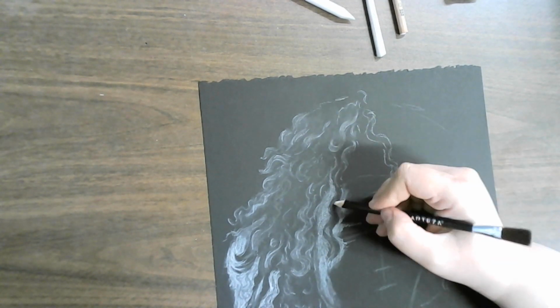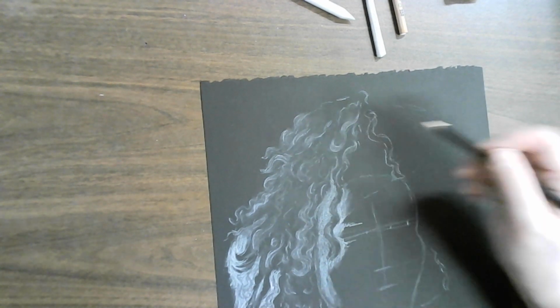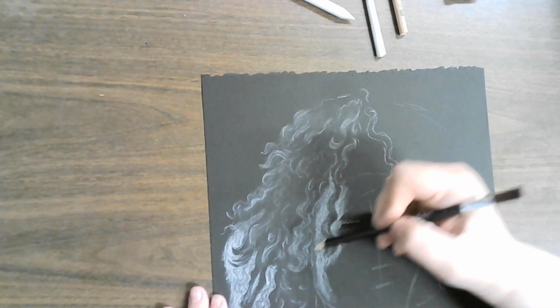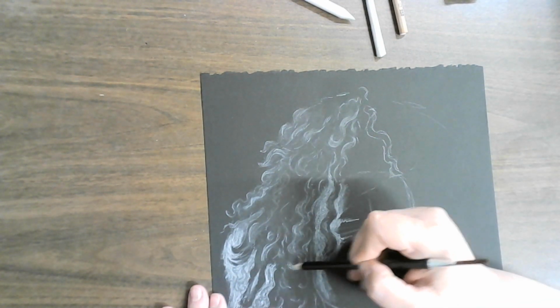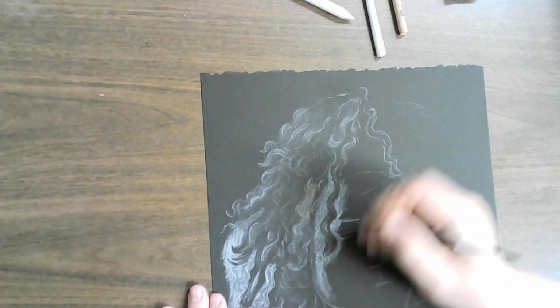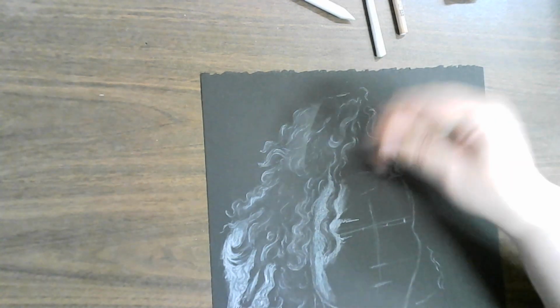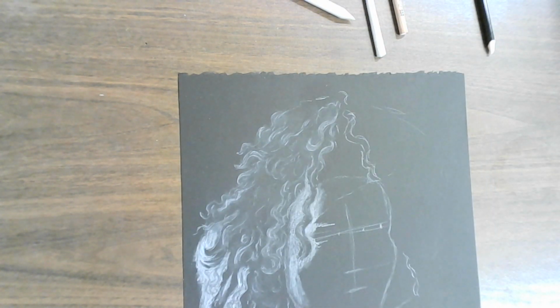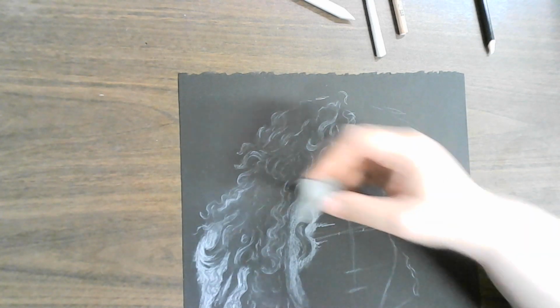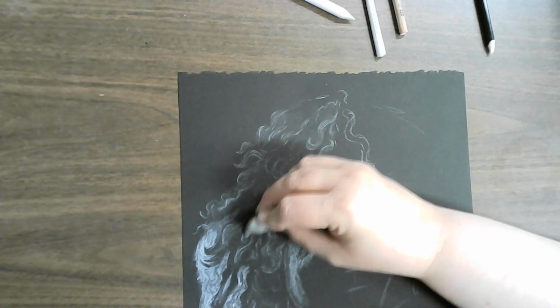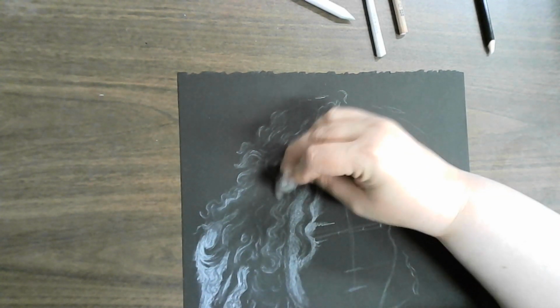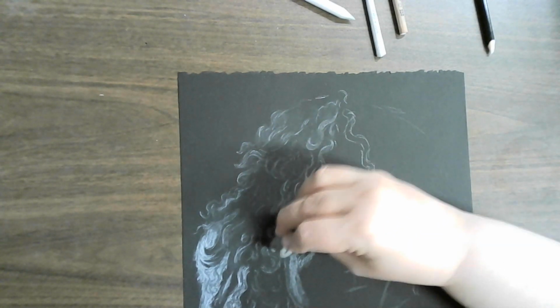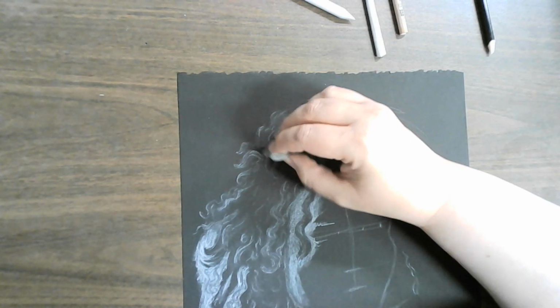And so since a lot of our hair is dark, especially when you get by the face, okay, be careful brushing off. Okay, then because I took away all the dark, I'm gonna put it back in with the kneaded eraser. So I'm gonna go back in and pull back in some of the dark parts.